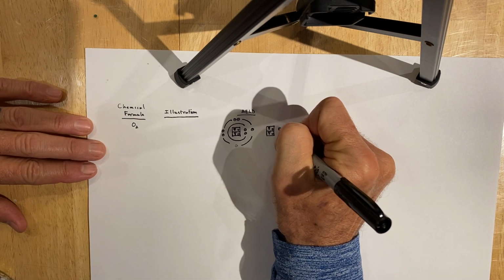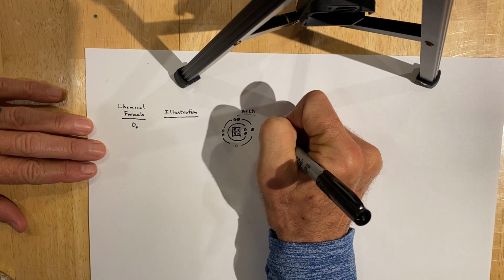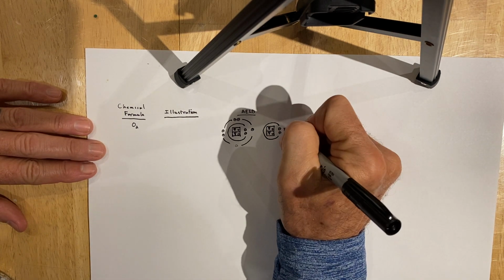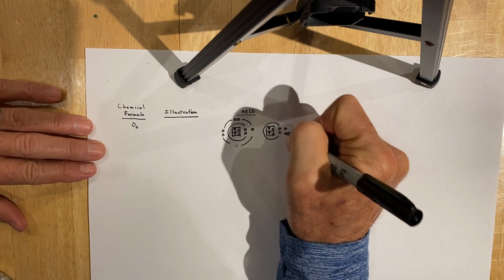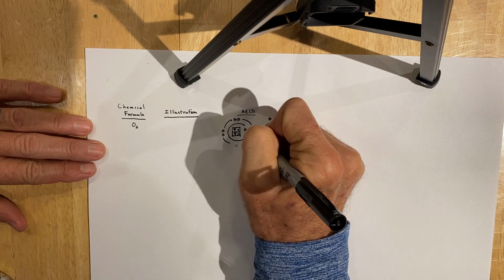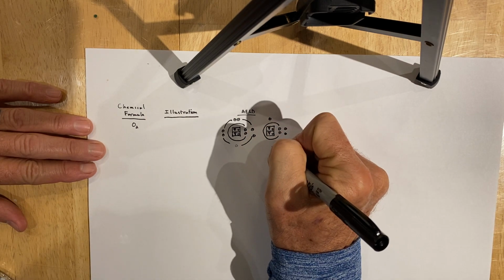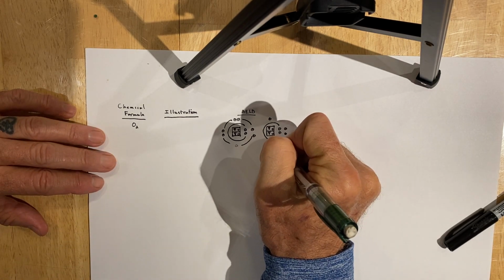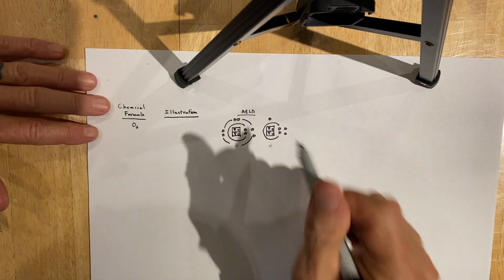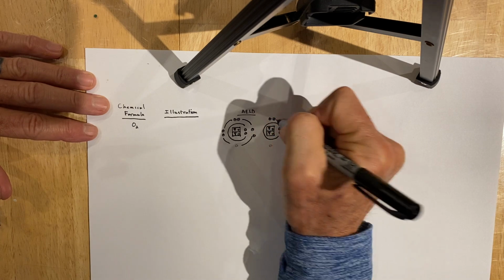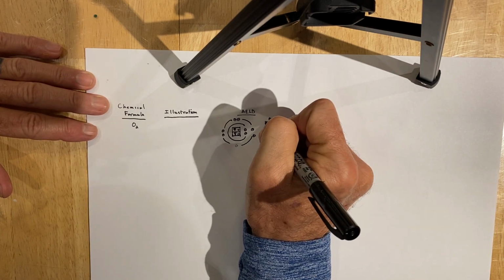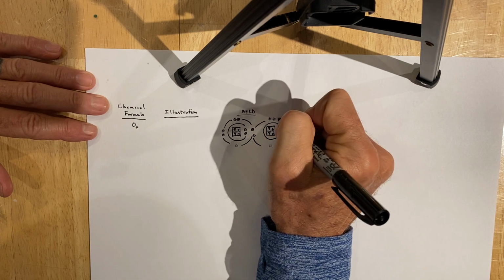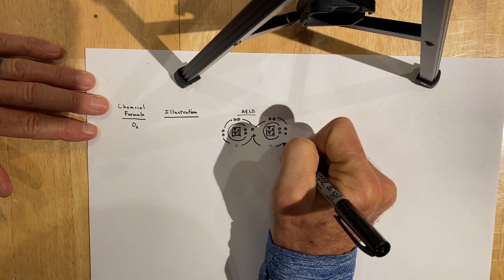The first 2 electrons go on the first energy level, and the remaining 6 go on the second. 2 in the 2s, 1 in this 2p, 1 in that 2p, and again we'll draw this one in pencil, 1 in this 2p, 1 in the final 6th one there. This is a little bit out of kilter, but we'll have to work with it.